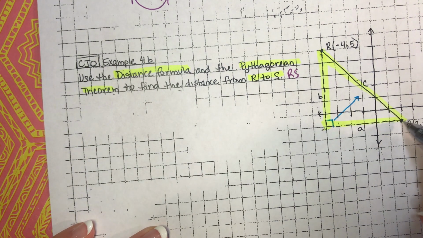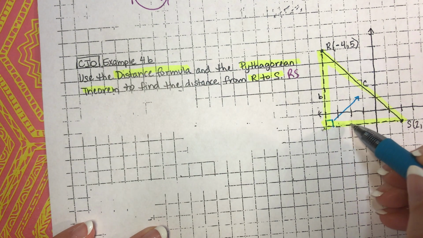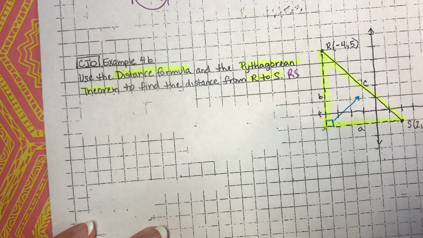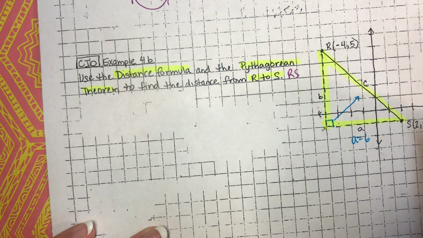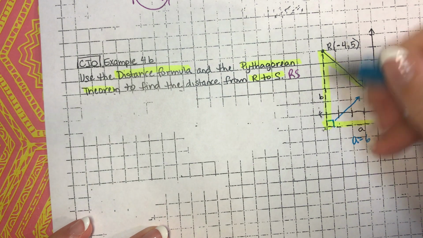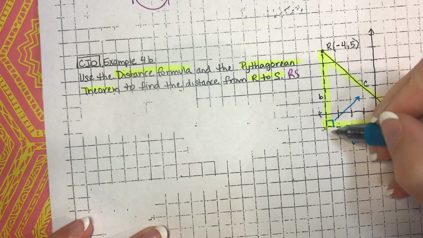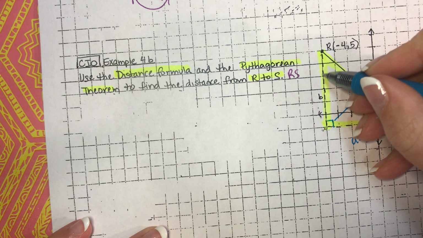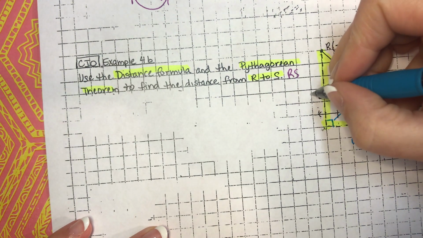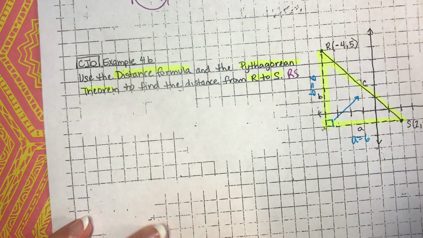So I'm just going to count over. So here, the distance is 1, 2, 3, 4, 5, 6. A equals 6. That is a leg. We got to find the distance of this other leg, starting from here, going all the way up there. 1, 2, 3, 4, 5, 6. So B is equal to 6.